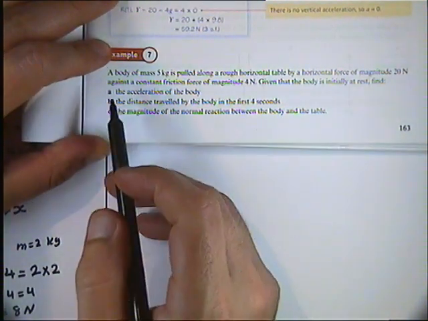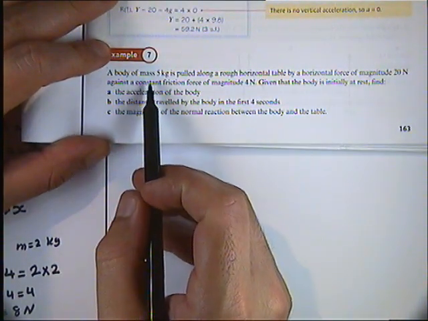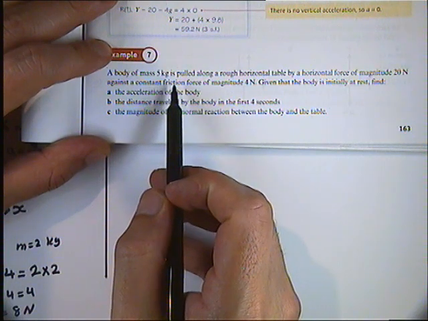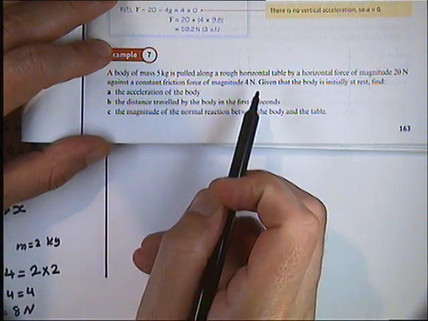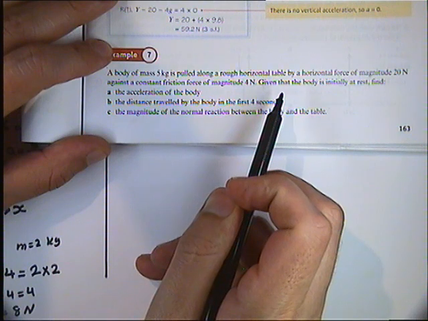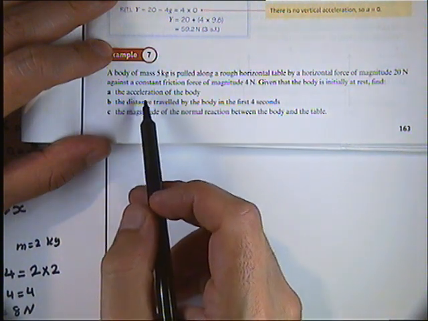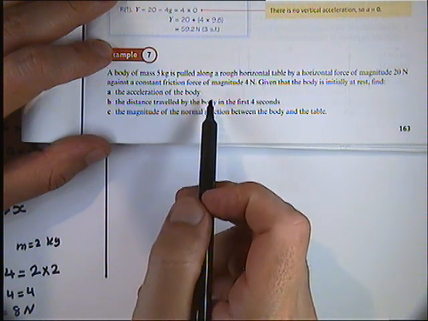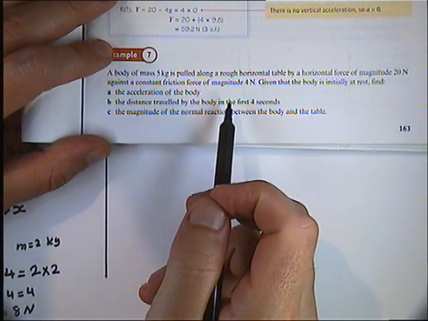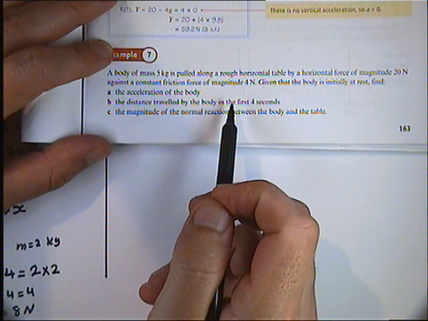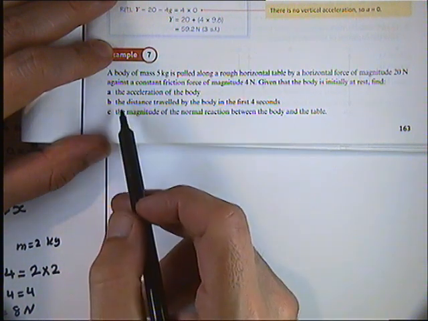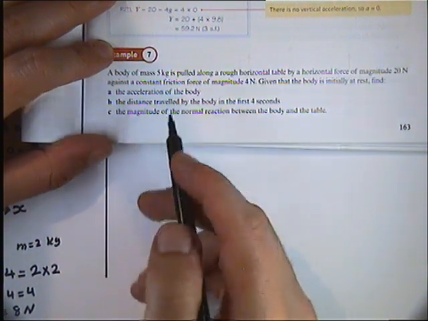A body of mass 5 kg is pulled along a rough horizontal table by a horizontal force of magnitude 20 Newtons against a constant friction force of magnitude 4 Newtons. Given that the body is initially at rest, find the acceleration of the body.